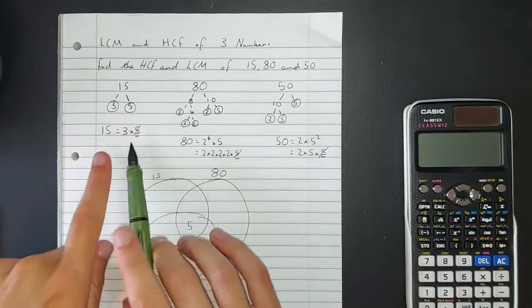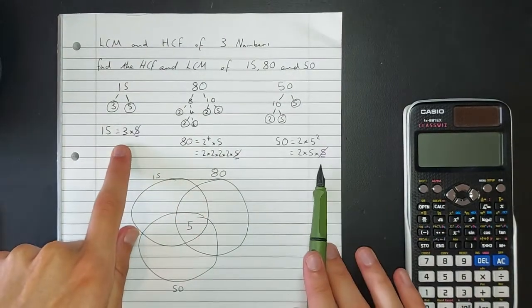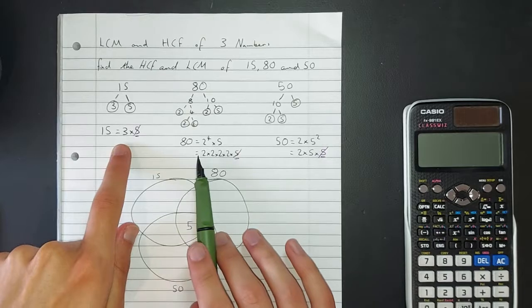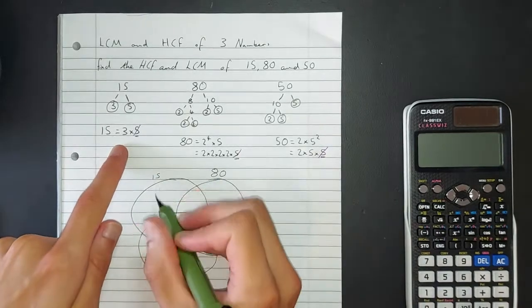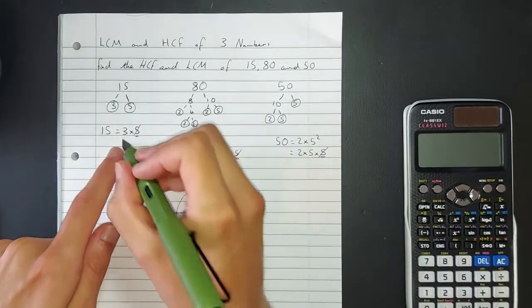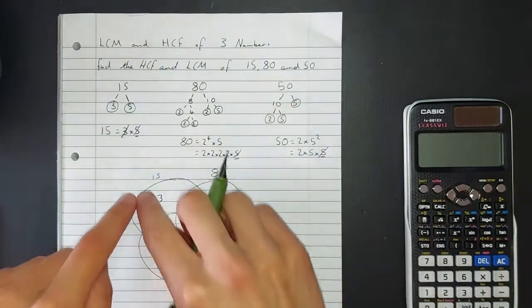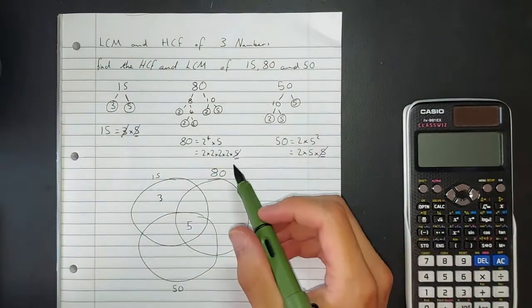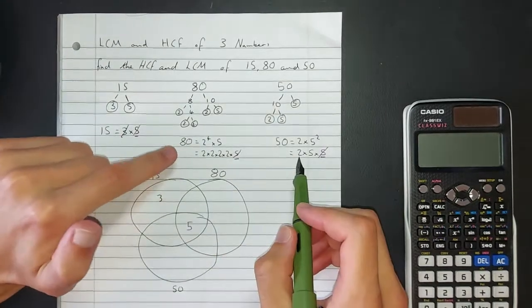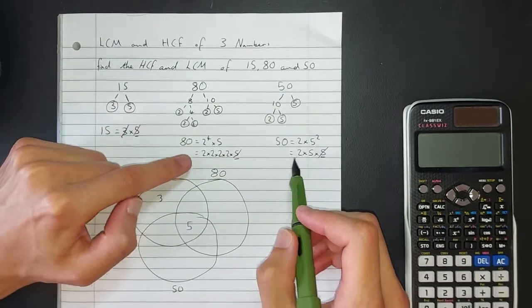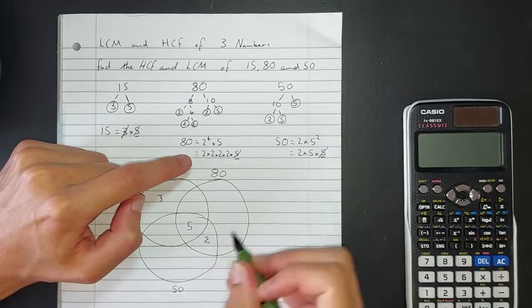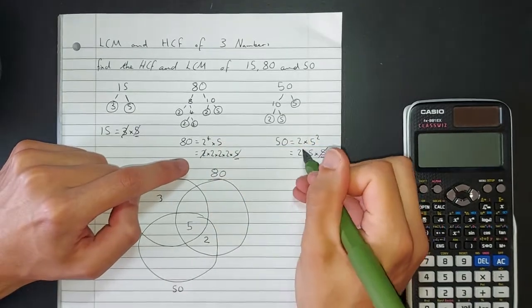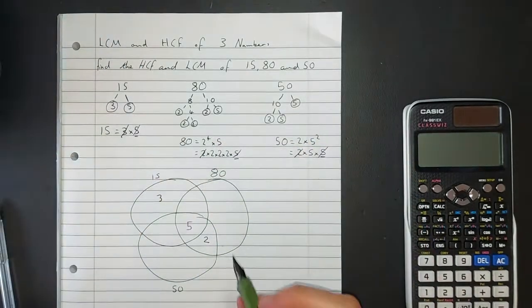So 15 has a 3. None of the other numbers have a 3, so that means 3 is going to go on its own in here. We've done that. 15 is sorted. We don't even have to worry about anything in that circle anymore. 80, let's have a look. So we've got 2. So there's a 2 in the 50. Okay, so we're going to take that 2 and put it here. Okay, let's just think about what this means.